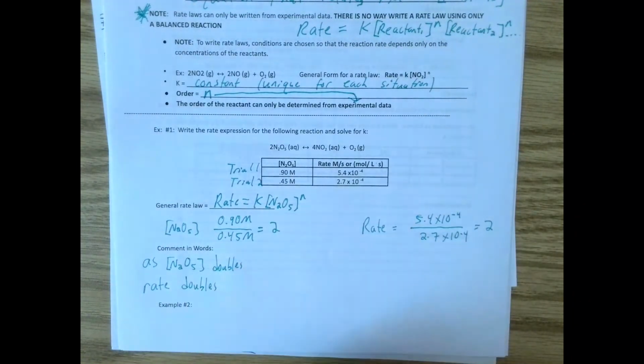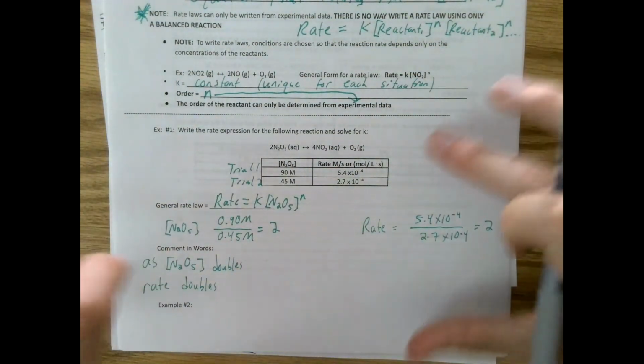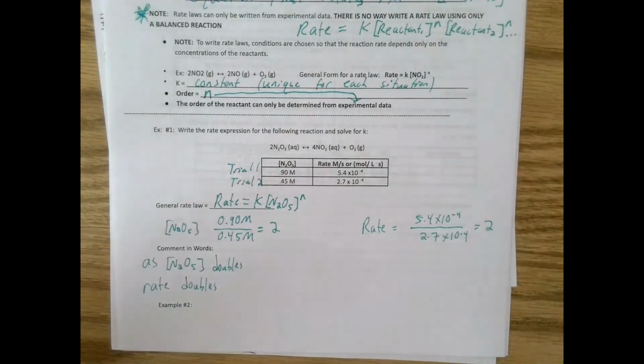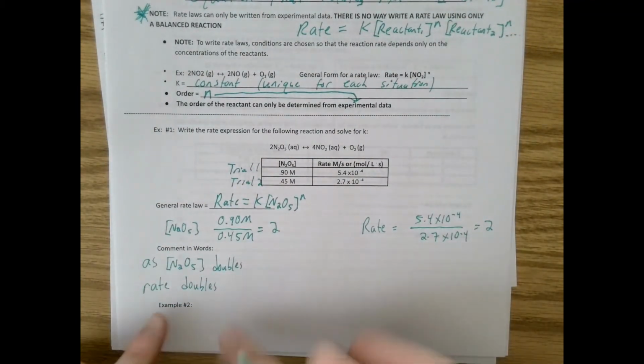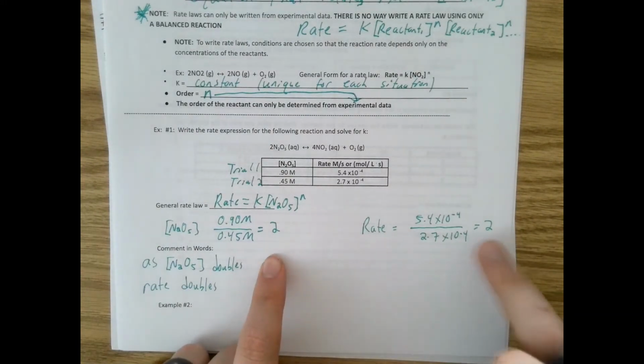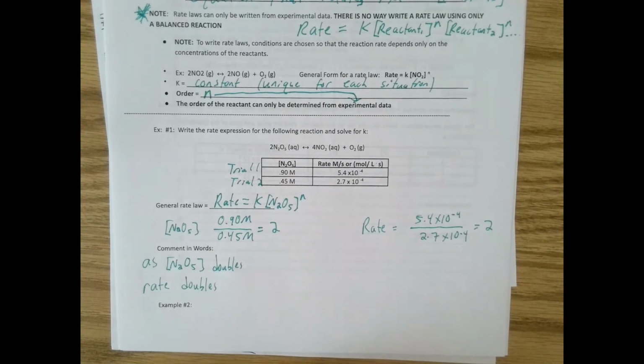This is not a rule, okay? This is only for this specific example. You have to do it every time. It's not always when rate doubles, concentration is doubled. It changes from case to case. But do we see why I can say that here? Concentration doubled here, rate doubled here, okay? So now, how to calculate N?